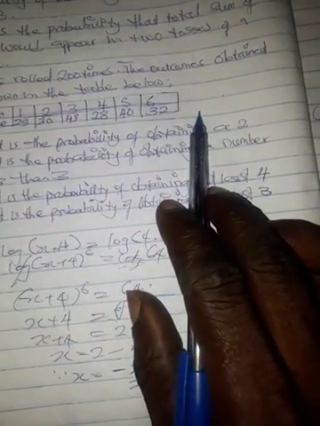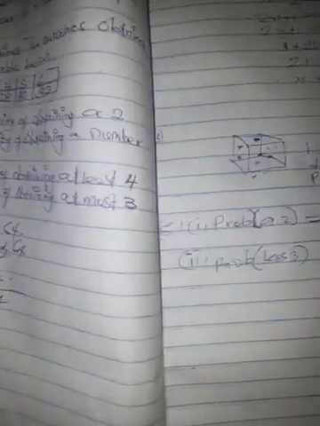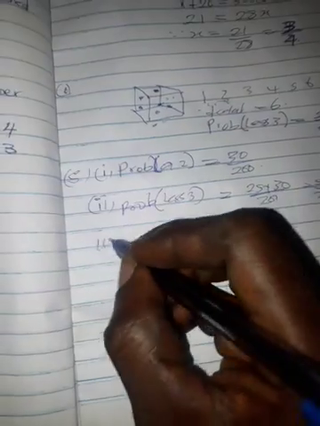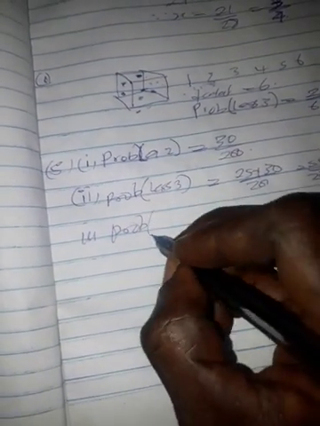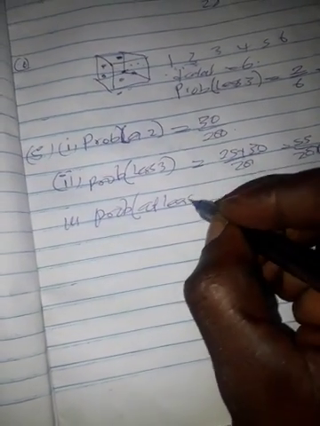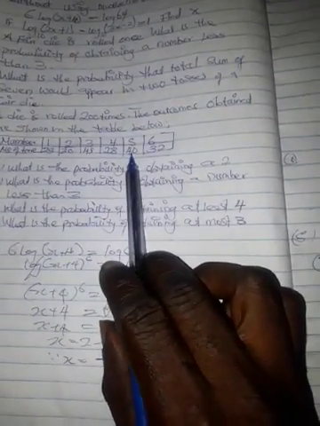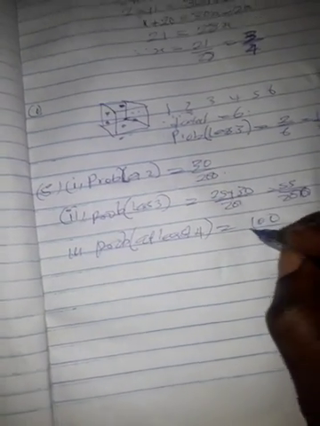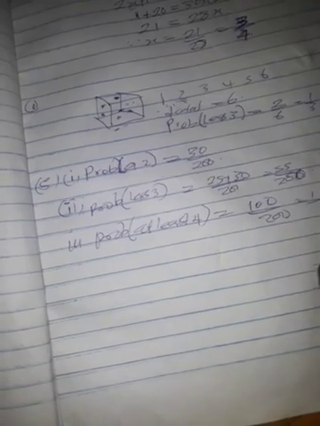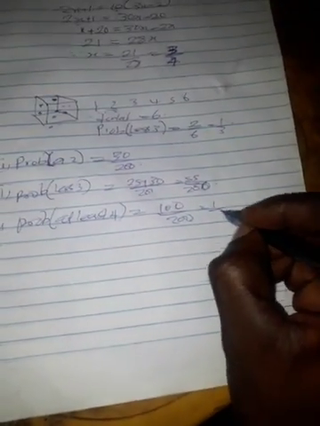Are you getting me now? Over the total. So for number 3, the probability of picking at least 4 will now be, we are summing 28 plus 40 plus 32, that is 100 over 200. It could be 1 over 2.